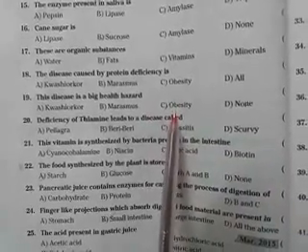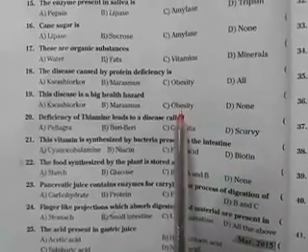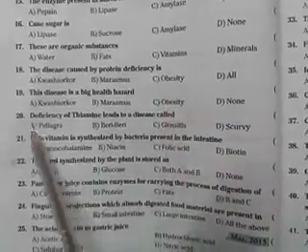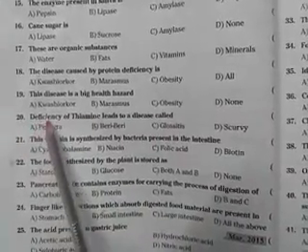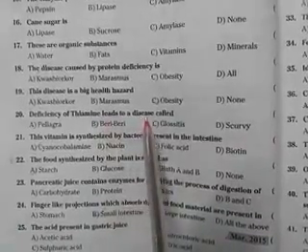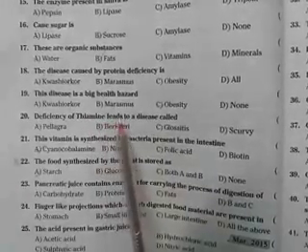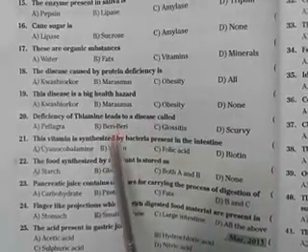Obesity. Obesity is mainly caused by the overeating of food materials. So it's a big health hazard. 20th bit. Deficiency of thiamine. Thiamine means B1 vitamin, which leads to a disease called beriberi. Already we discussed about it. Deficiency of thiamine leads to a disease called beriberi.